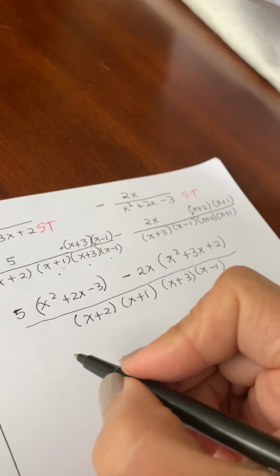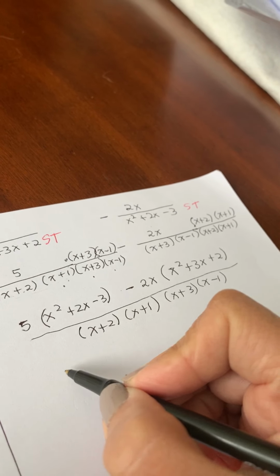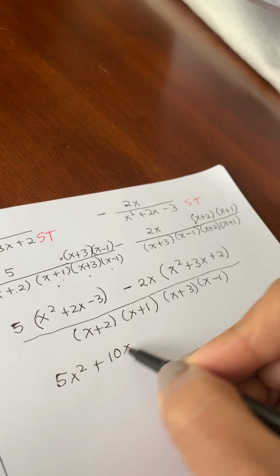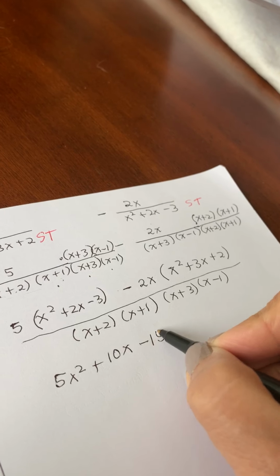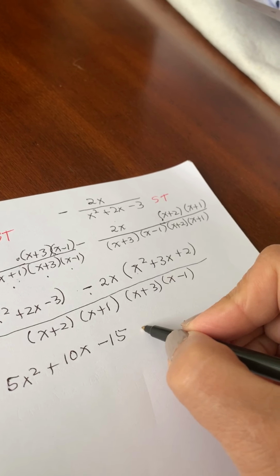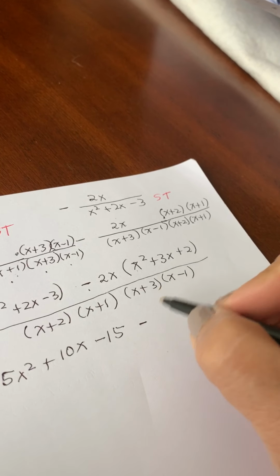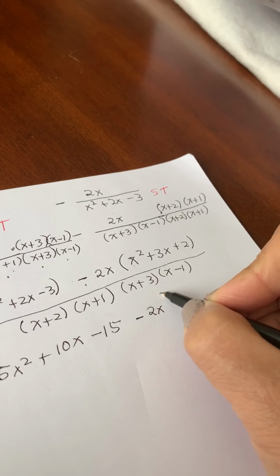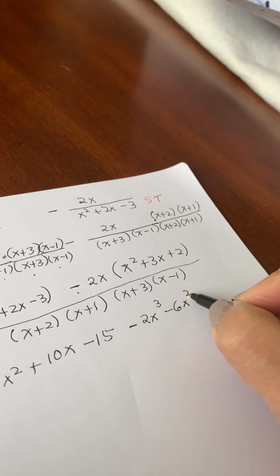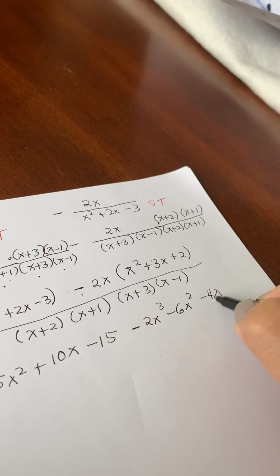Okay, so let's go ahead and distribute this. That will be 5x squared plus 10x minus 15. Negative 2x will be distributed there, will be negative 2x to the third, negative 6x to the second power, and negative 4x.